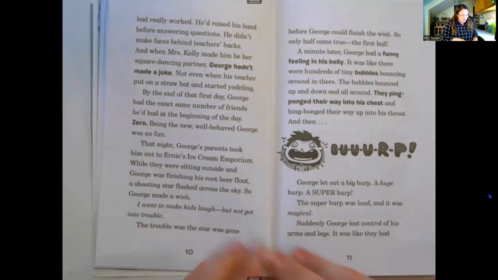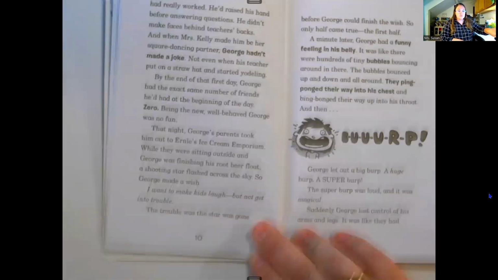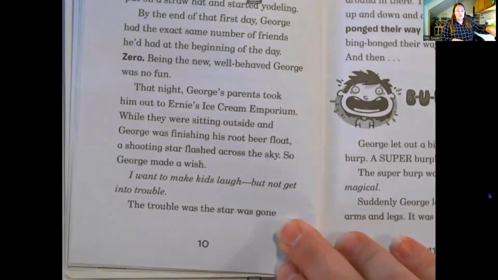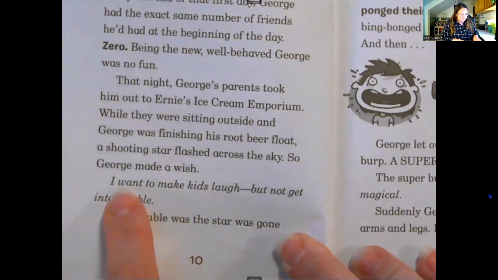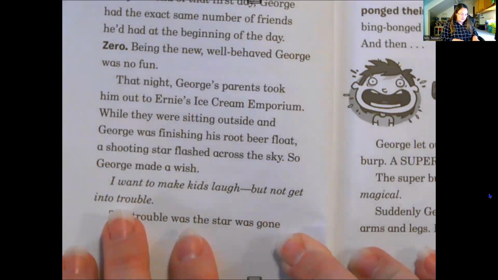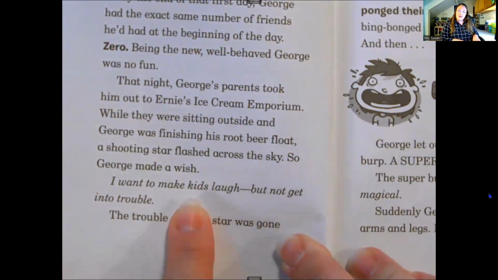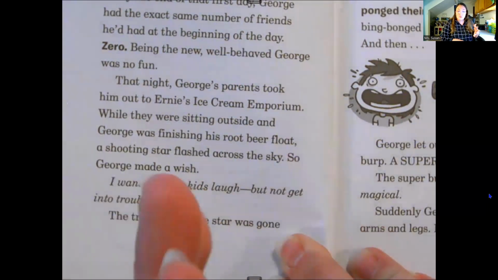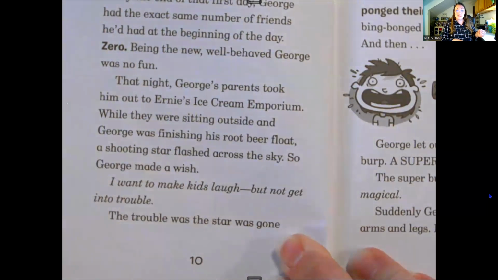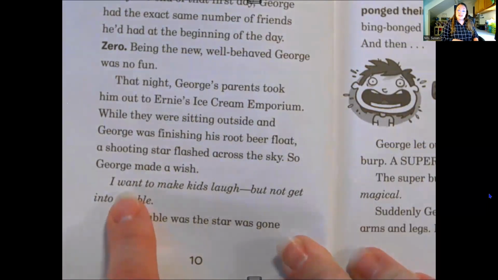Why, these words are a little bit slanted right there. Do you see that? Let's zoom in and take a look at that. Those words are kind of slanted to the side, right? You see how they're not straight up and down like these words? That's called italics. And when you're reading a book and something is in italics, that means it's special. The author wants you to pay attention to it, kind of like bold text. So in this case, it means that George is thinking something.